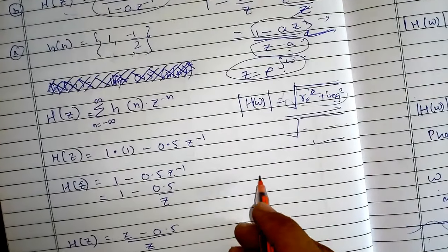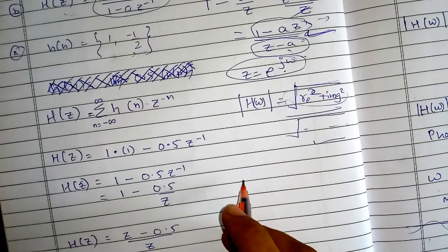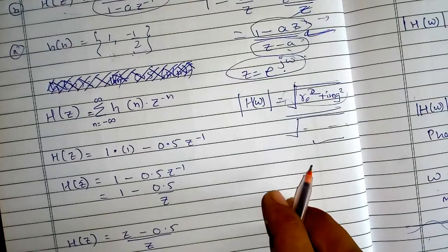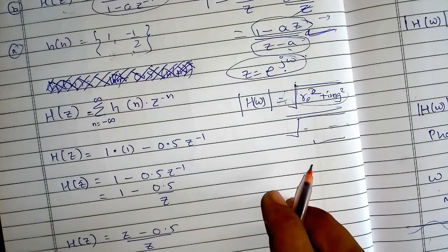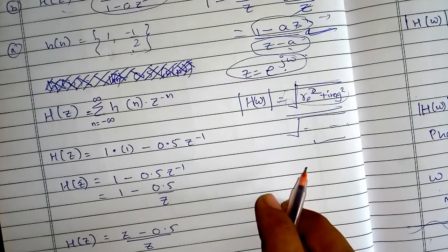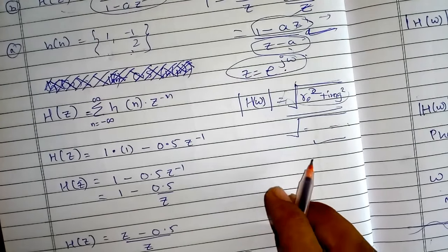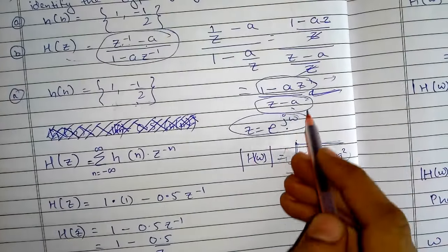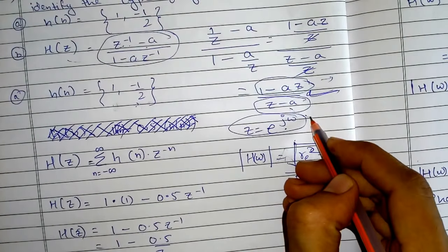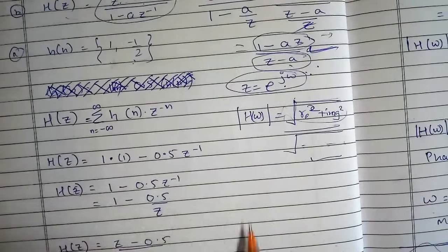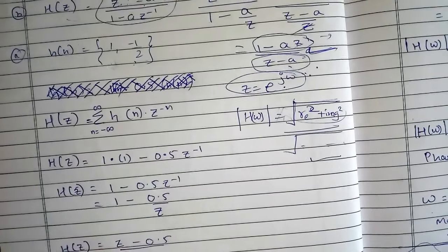Similarly for phase, what you will do is separate out the real part and imaginary part. After solving this, you will have a real part and imaginary part in the numerator, as well as a real part and imaginary part in the denominator too.